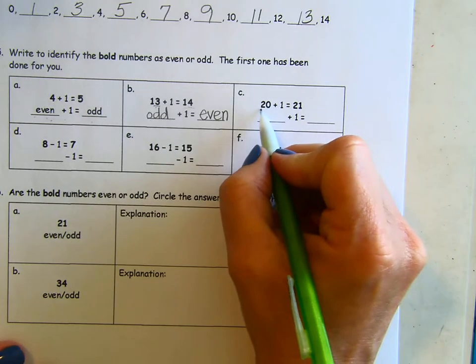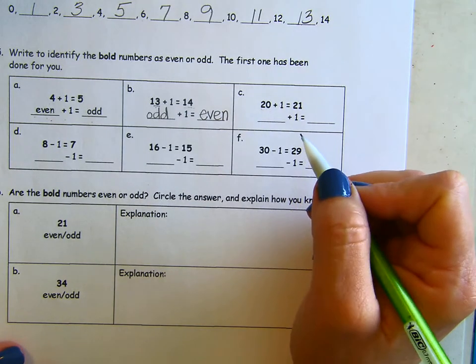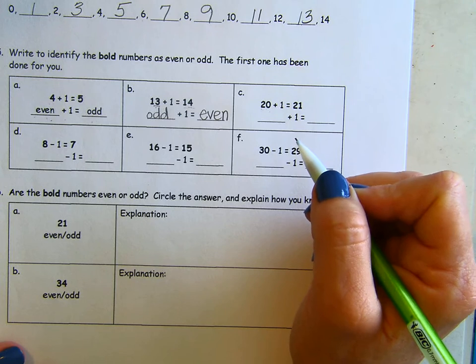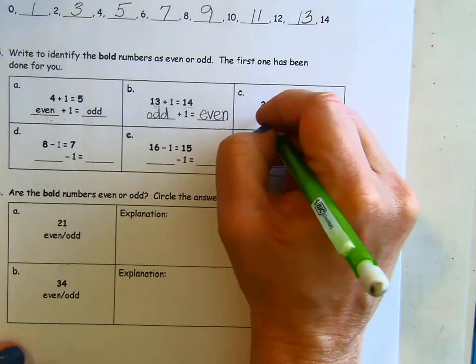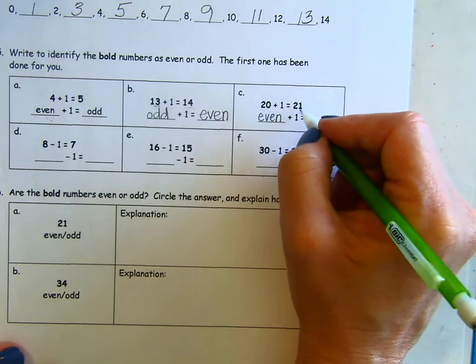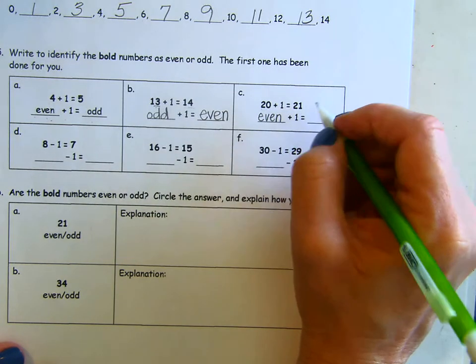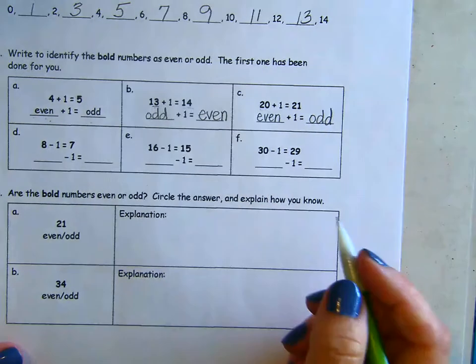So here we're starting off with 20. Is 20 even or odd? Is there a doubles fact? There is. It ends with a 0 also. This is an even number. So when we add 1 to it and we get 21, that number is odd.